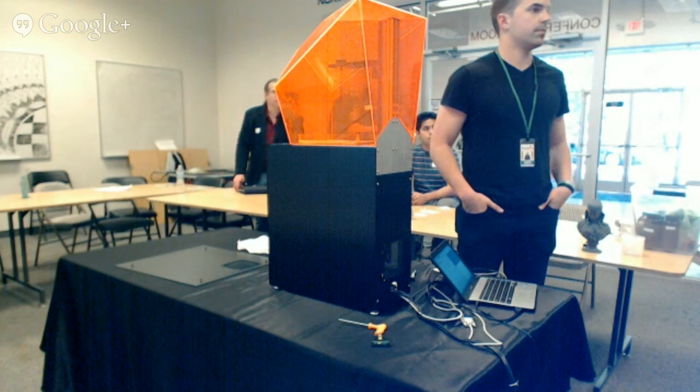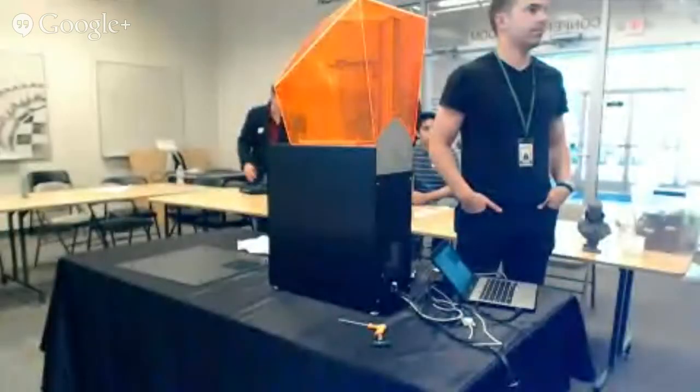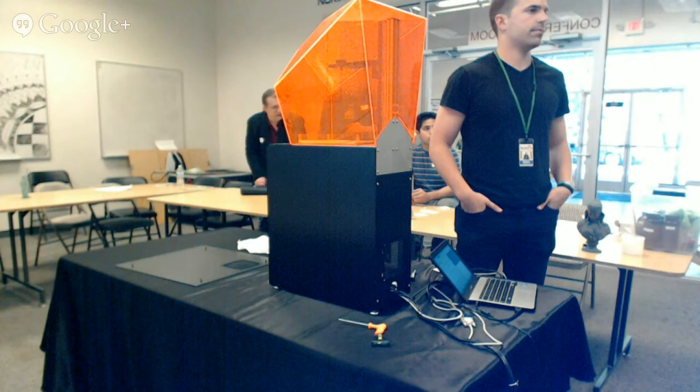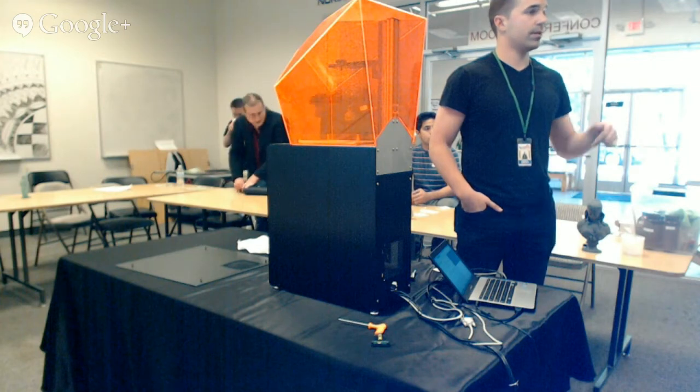There is a 3D Systems printer, one of these tens of thousands of dollars printers. There's one here and there's one in Menlo Park. Members cannot use them. If you're a member here, you've never seen this. Go back and see this. I saw one here. Yeah.